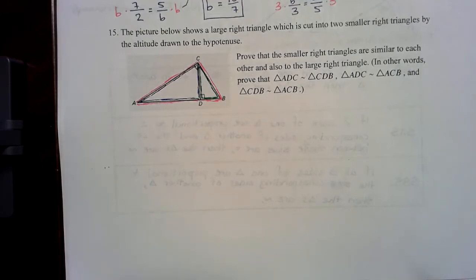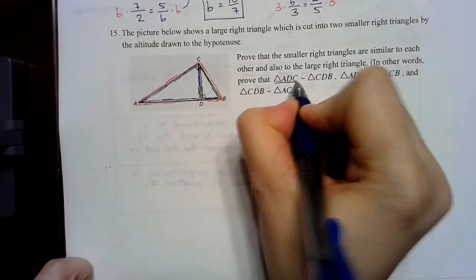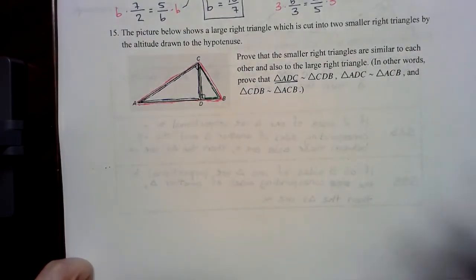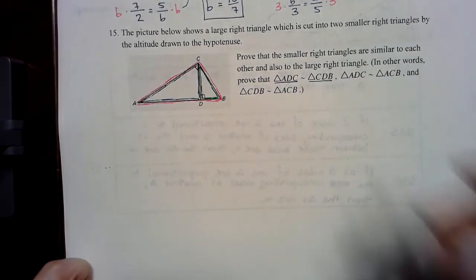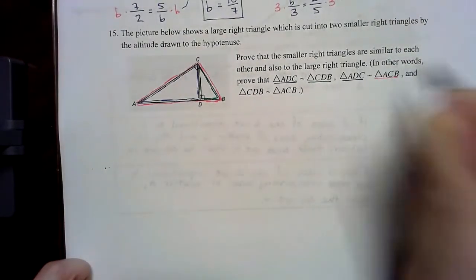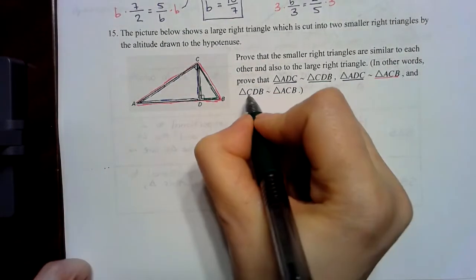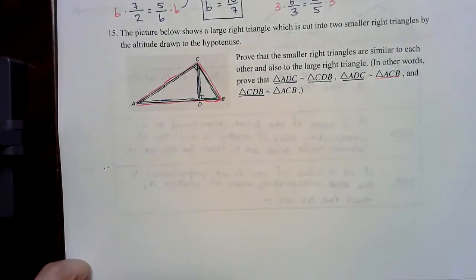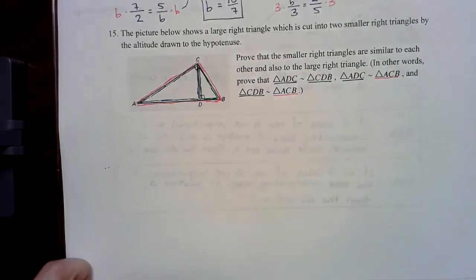So we've got ADC, the blue, and CDB, the green. So we want to show blue and green are the same. We have ADC, the blue, being the same as the pink, and CDB, the green, being also the same as the pink.